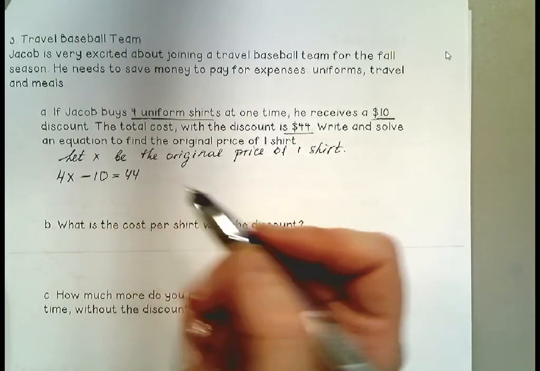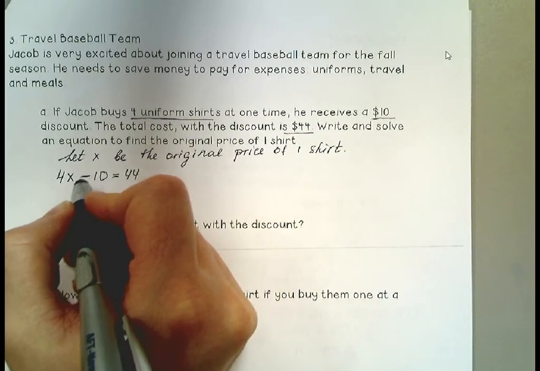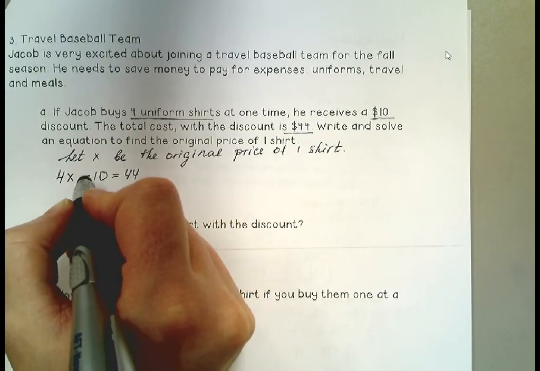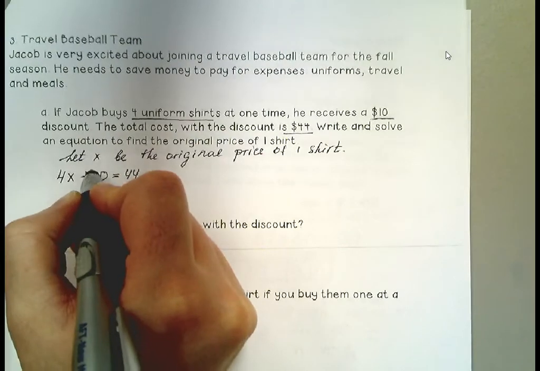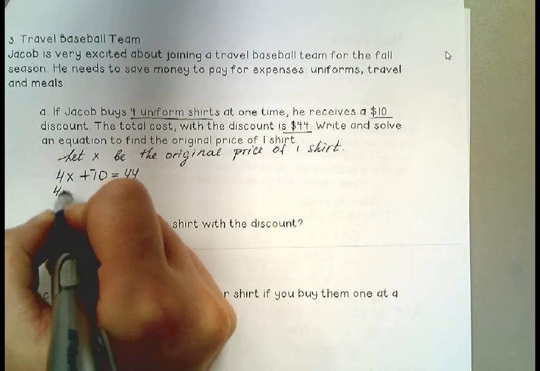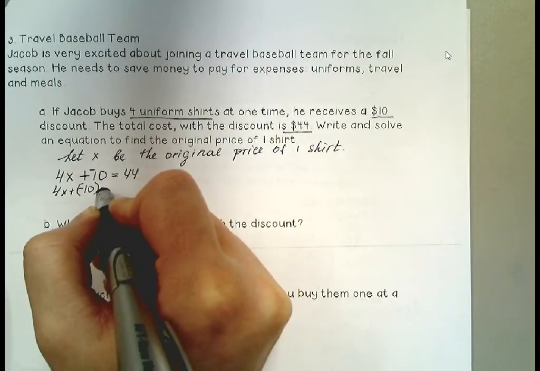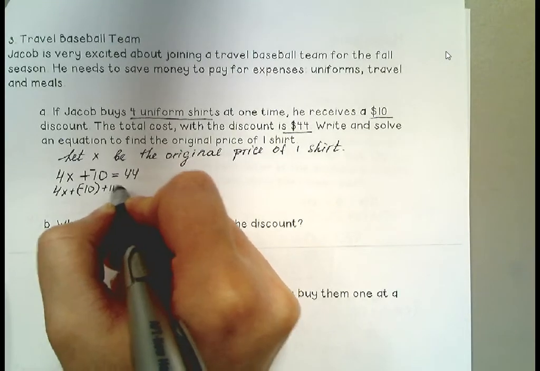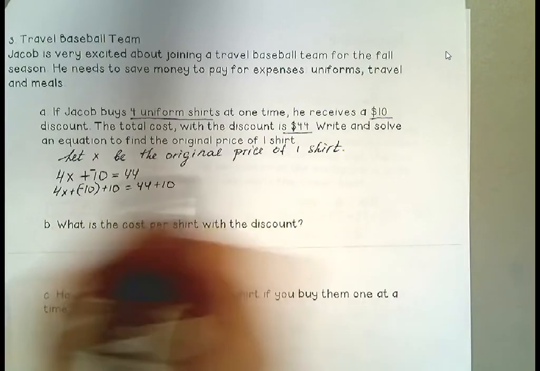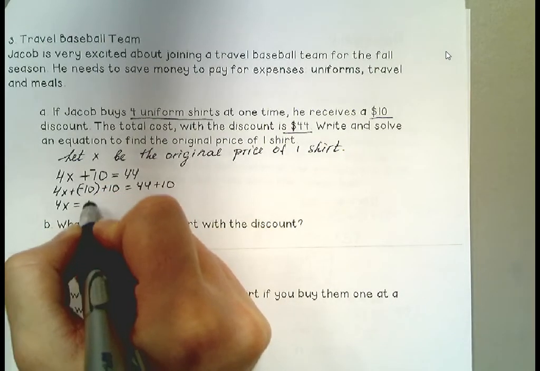To solve this equation, I'm going to add the additive inverse. But before I do that, I need to change subtraction to addition of the opposite. So now I have 4x plus negative 10, and the additive inverse of it is 10. So we're adding 10: equals 44 plus 10. So 4x will equal 54.